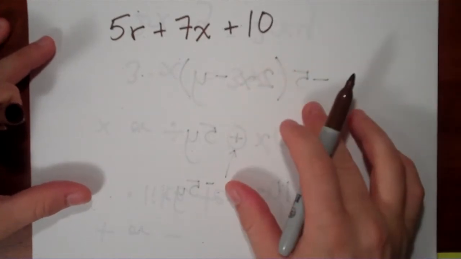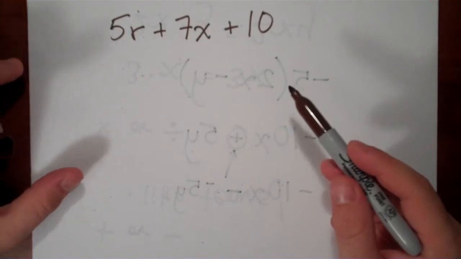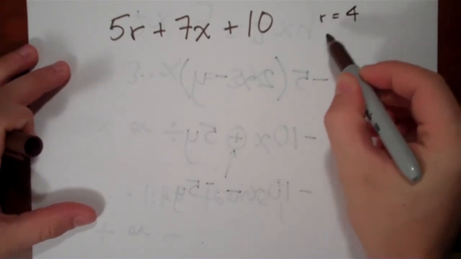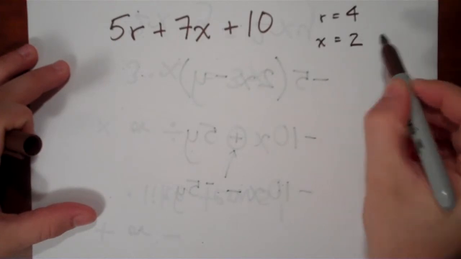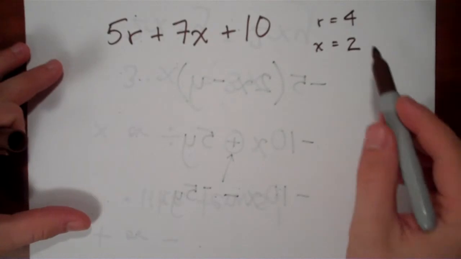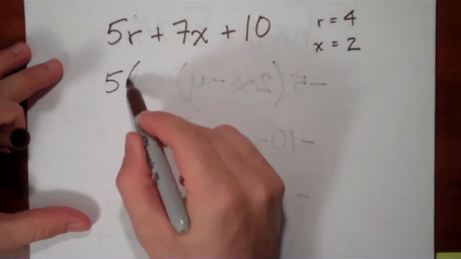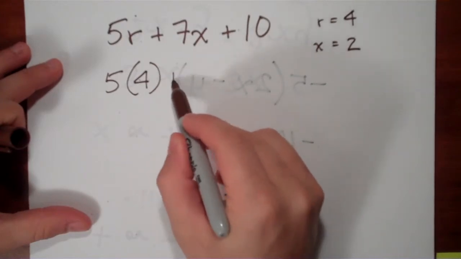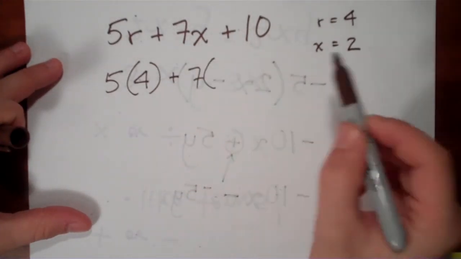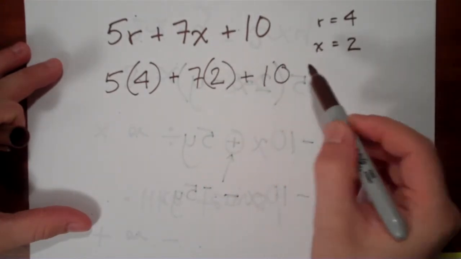The back side tells us that x equals 2 and r equals 4. Okay. So let's plug them in. R is 4, x is 2, r is 4. Let's do that first. So this is 5 times 4 plus 7 times 2 plus 10.